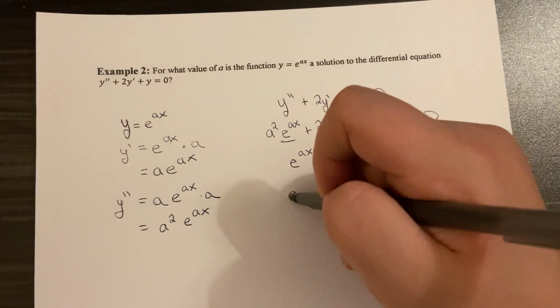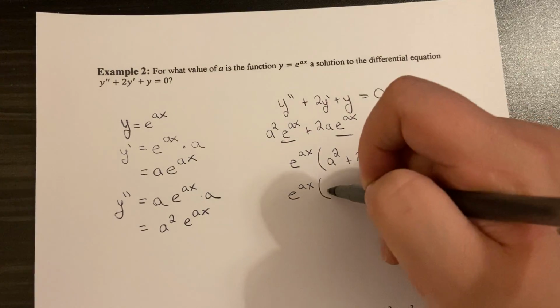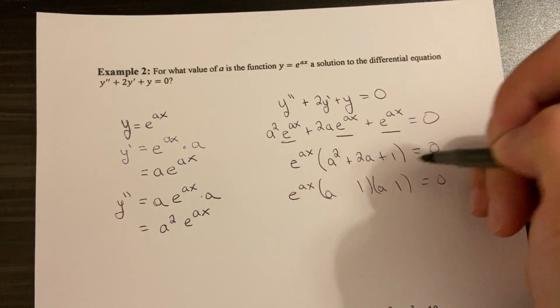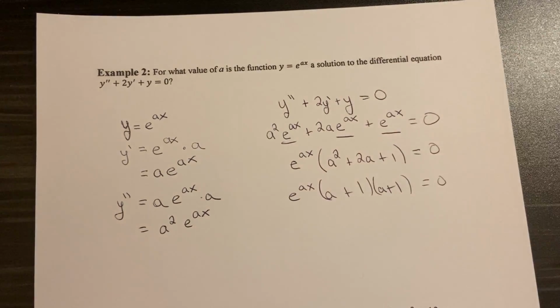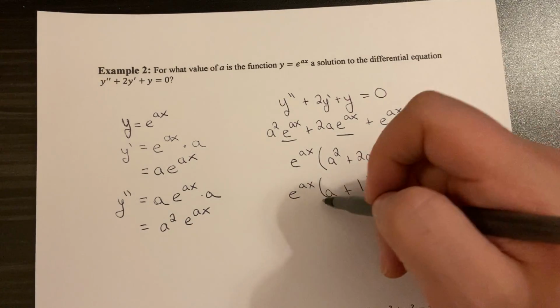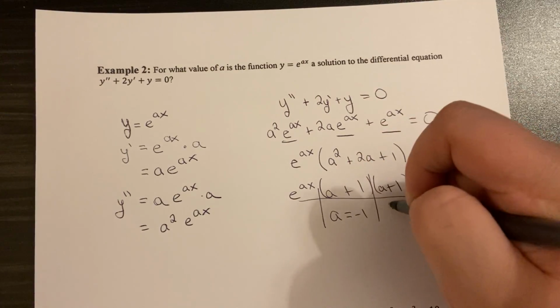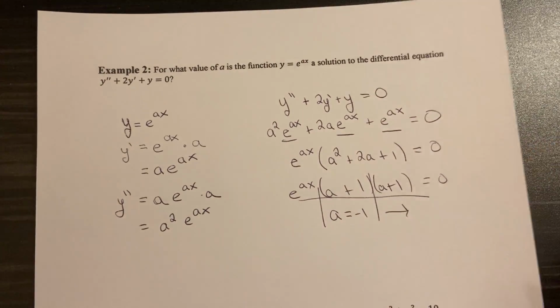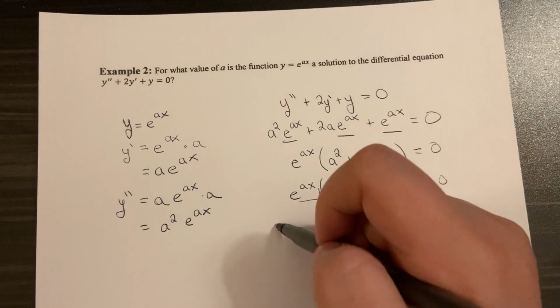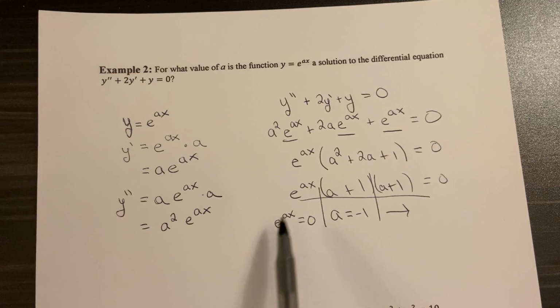And then I can factor and solve. I don't need to do it twice, right? It's the same thing. But this one, e to the ax equaling 0, it's not possible, right?